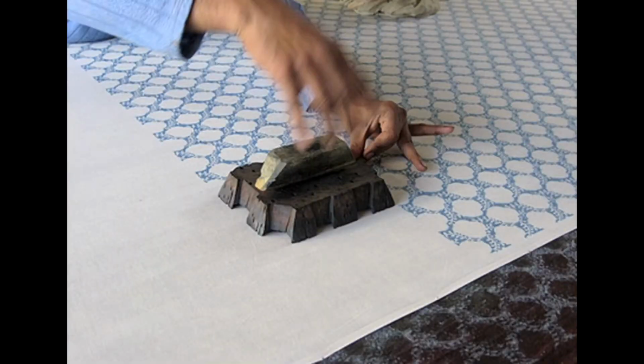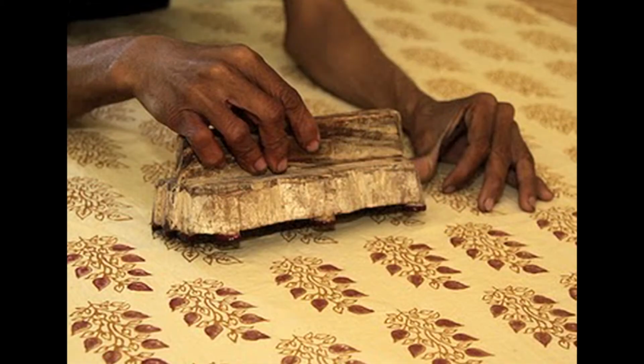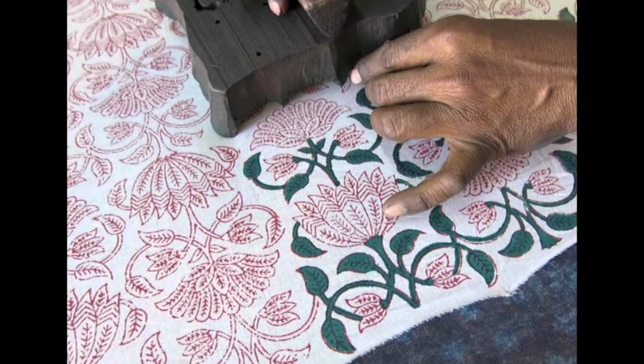The block is pressed down firmly by hand on selected portions of the surface of the fabric, forcing the color into the surface. To obtain various colors in the same design, as many additional blocks must be carved as there are additional colors. The more colors used, the more valuable and expensive the block print will be, because of the enhanced beauty as well as the labor involved in the hand printing.